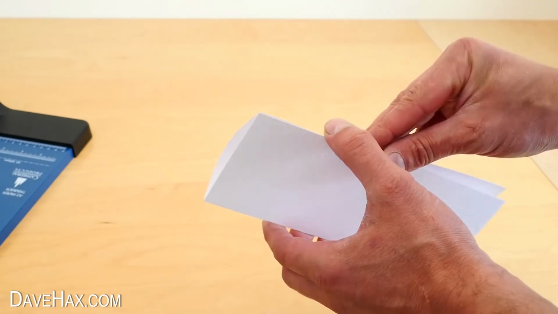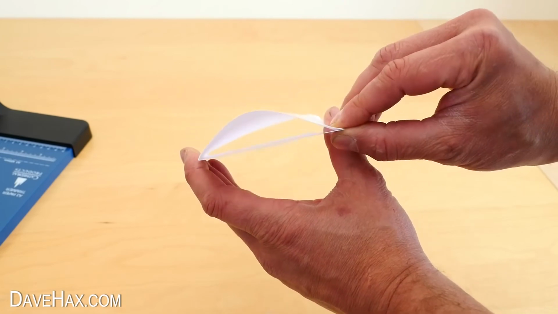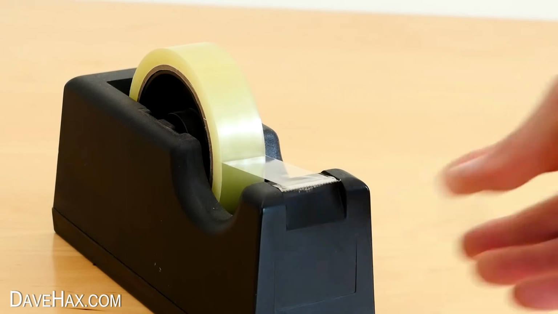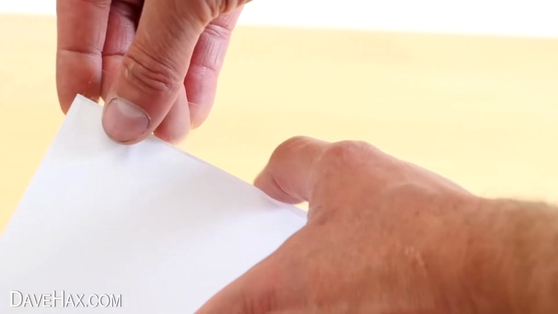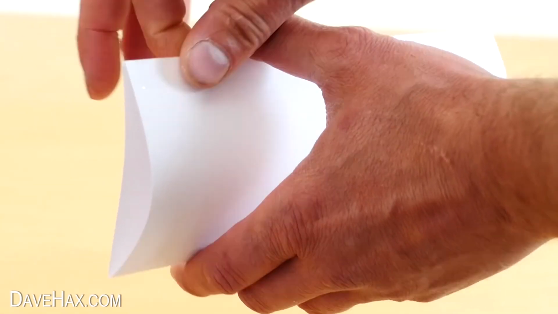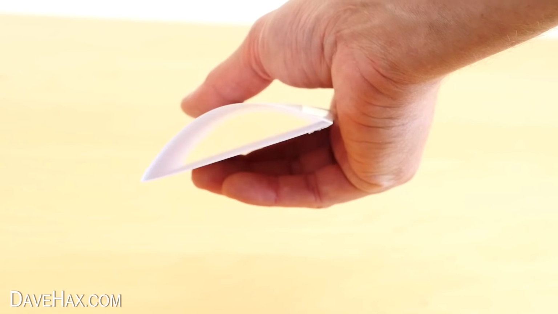This will allow me to have a curve over the top of the wing. I used tape to hold it in place, so we now have something which looks like this.